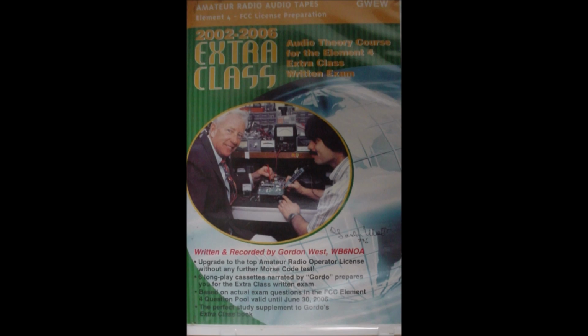Now, what about transmit and receive time sequencing for the 432 megahertz band? Well, on 432, we use 2.5 minute sequences where one station transmits for a full 2.5 minutes and then receives for 2.5 minutes. So 2.5 minutes for the 432 contacts and 2 minutes for the 2-meter contacts.